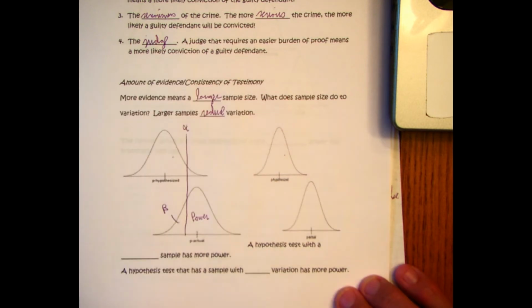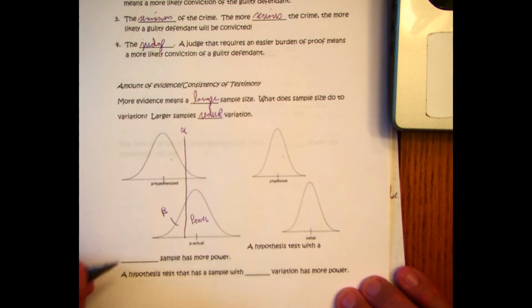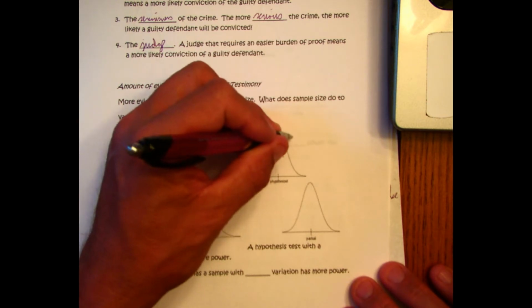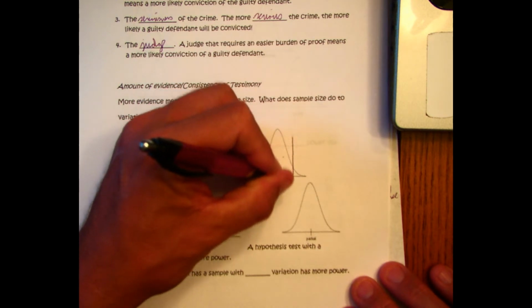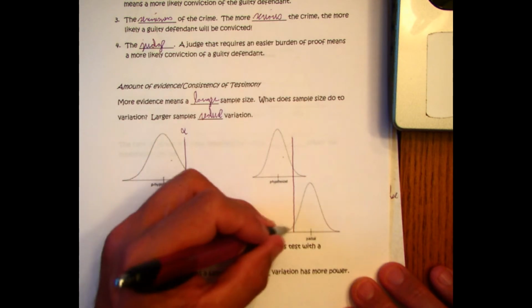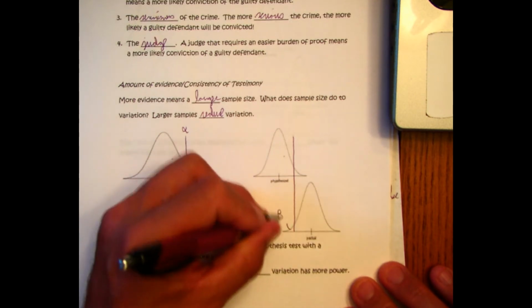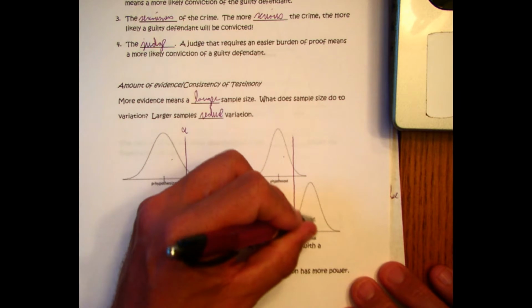But now if I take a larger sample size, what a larger sample size is going to do is make my distributions narrower. Hence it's going to reduce variation. So now when I do this, look what happened. Beta decreased, power increased. So sample size and variation kind of go together. If you increase sample size, you reduce variation.